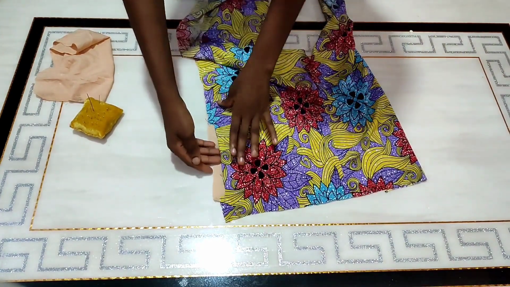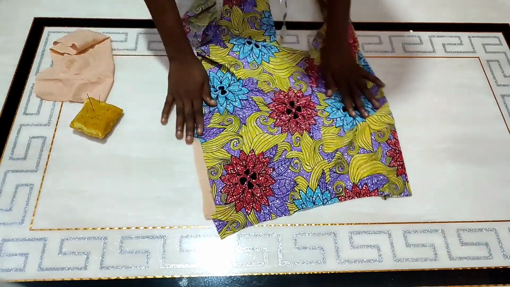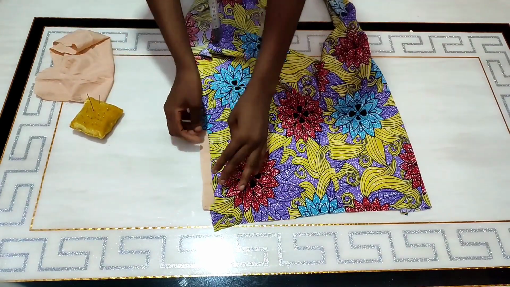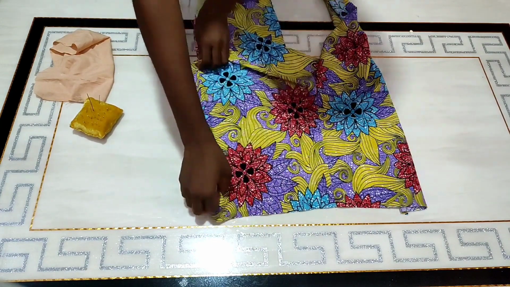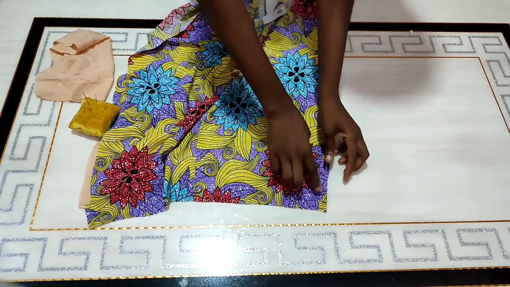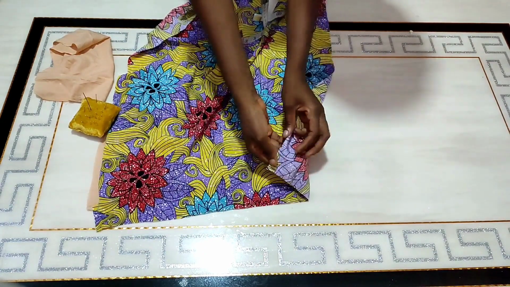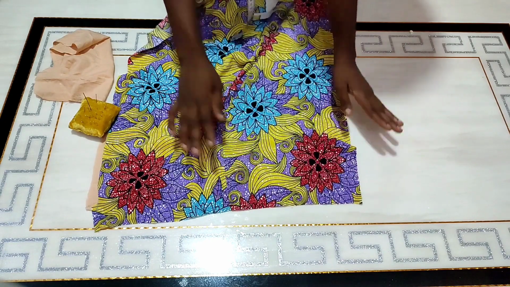So this is the first pocket addressed. I'd already attached the first pocket, so I'm going to teach us how I attached this pocket to the pant. Don't worry, this pocket is not going to be visible. Once I'm done sewing, it's going to be closed like that. So on this other part, you remember that we marked out 2 inches earlier. These are 2 inches right there.